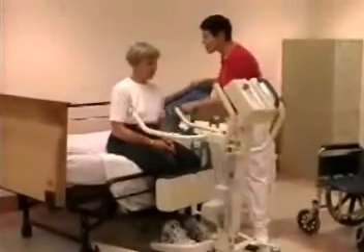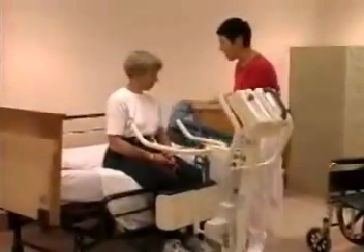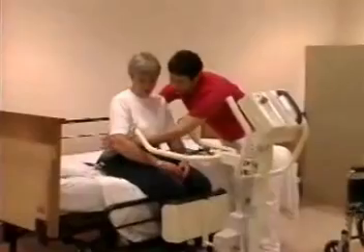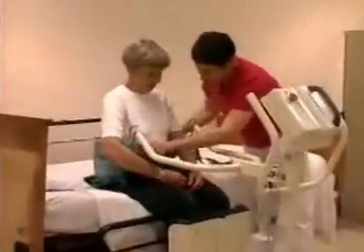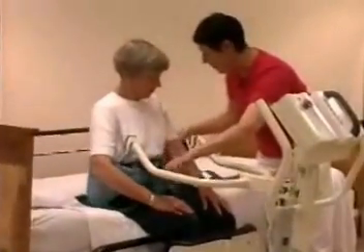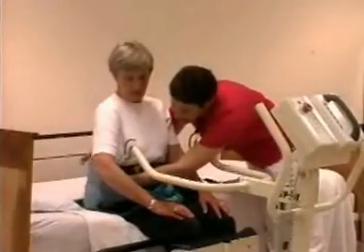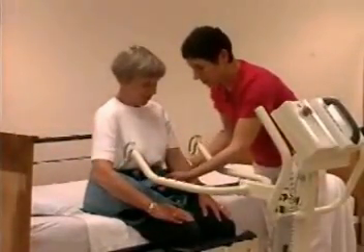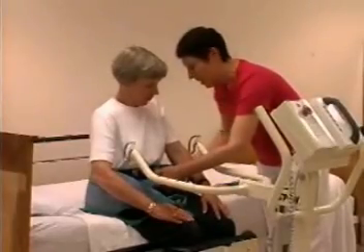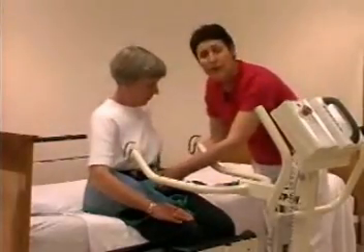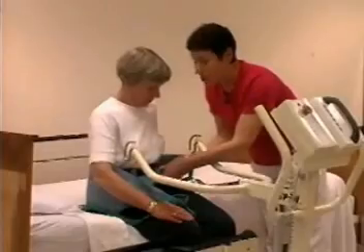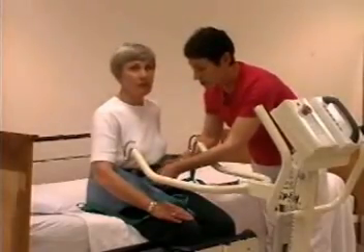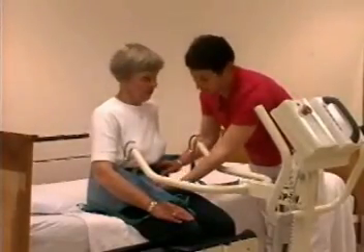And then we're going to place this sling around you. The sling has a safety strap. When you're securing the strap, you don't want it to be too tight, just comfortable.